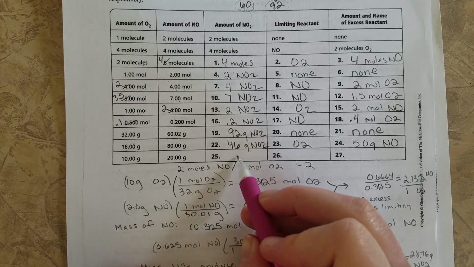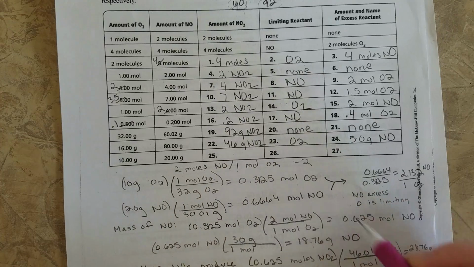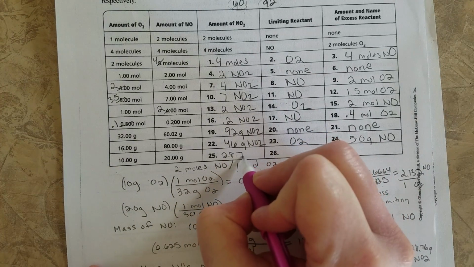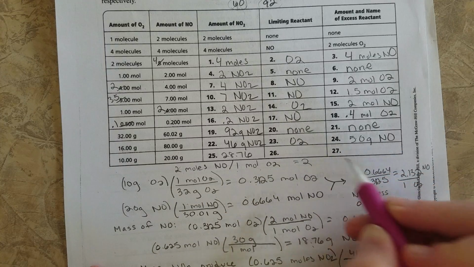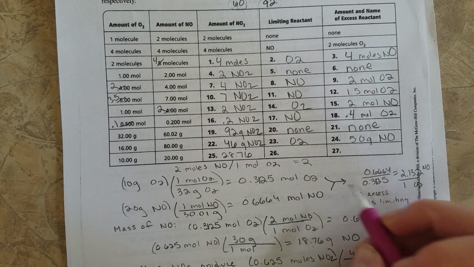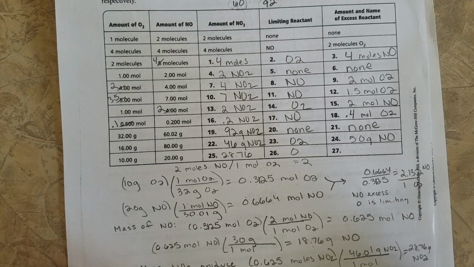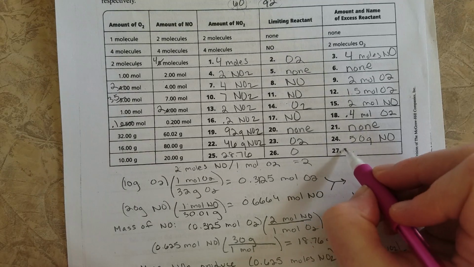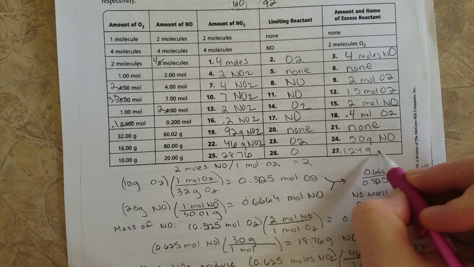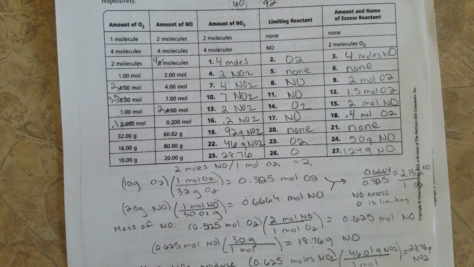So when we go up here to fill it in, the amount of NO2, we calculated that at 28.76. The limiting reactant is our oxygen. And the amount of excess, we calculated here as 1.24 grams of the NO. All right, hopefully that helps.